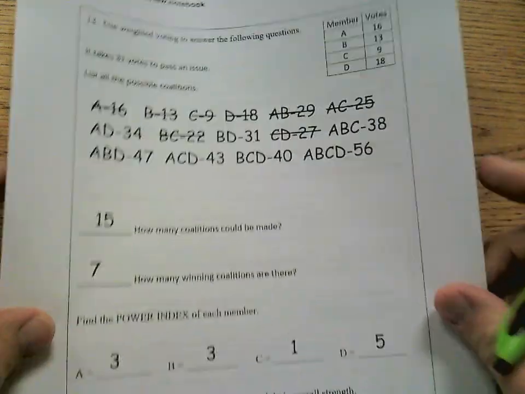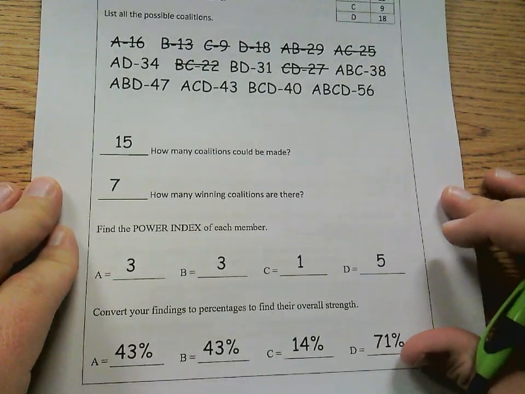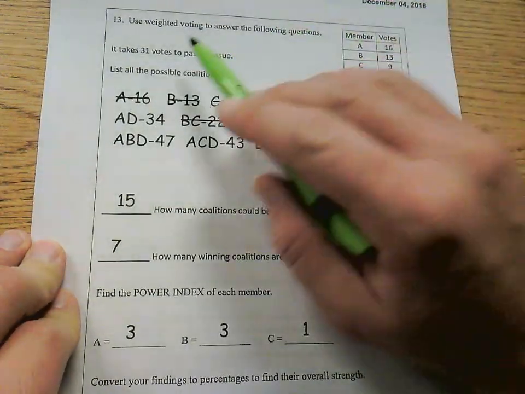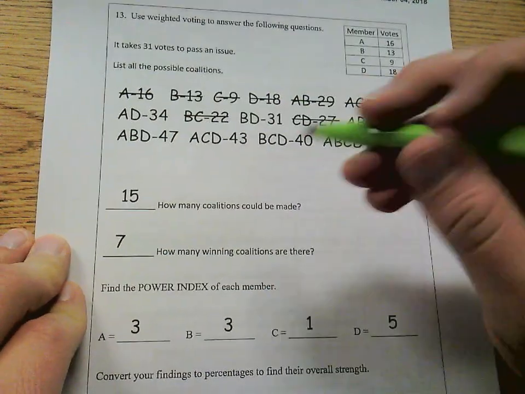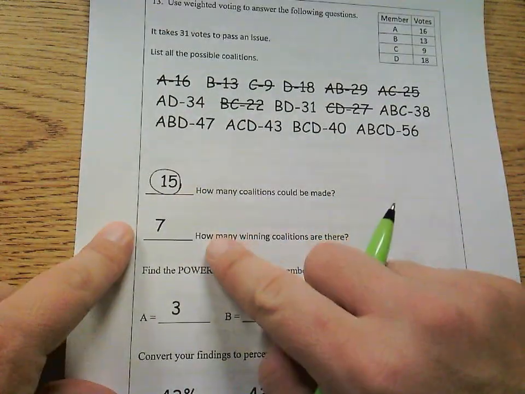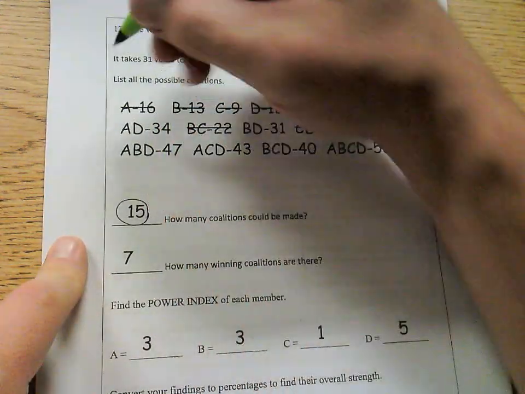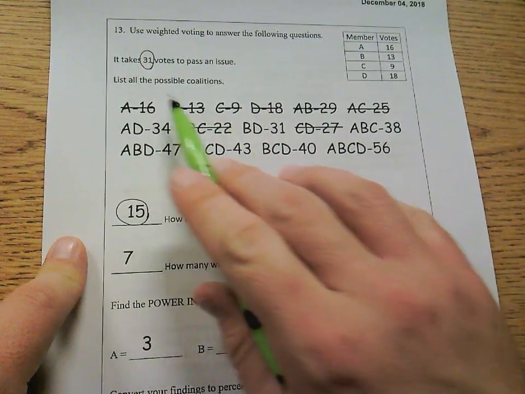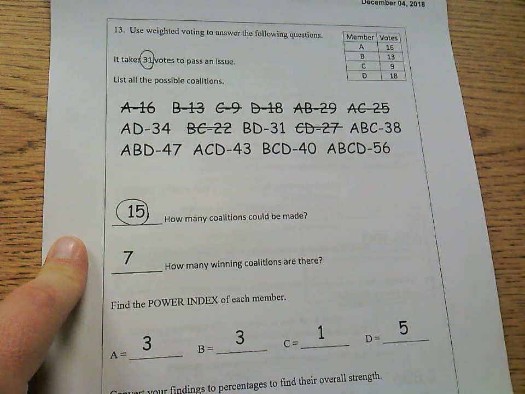Alrighty. This will probably be the last one of our video, and it is now another power ranking. All right, so what we have here is a situation, 31 votes to pass an issue, A, B, C, D. Now, you are able to make 15 coalitions. This never changes, okay? Now, how many winning coalitions are there? Well, I went ahead and did the work for you on the key. We're looking for 31 or more votes. Notice that everything that does not have 31 or more votes is a loser.